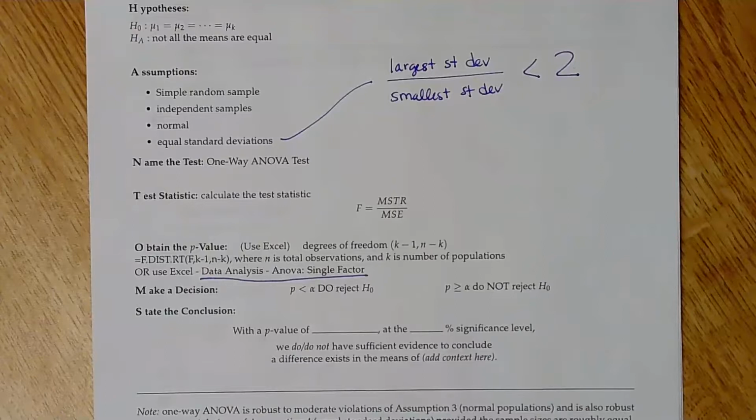All right, so let's actually go through that entire electricity problem from start to finish and see how this test works out. So join me in the next video.